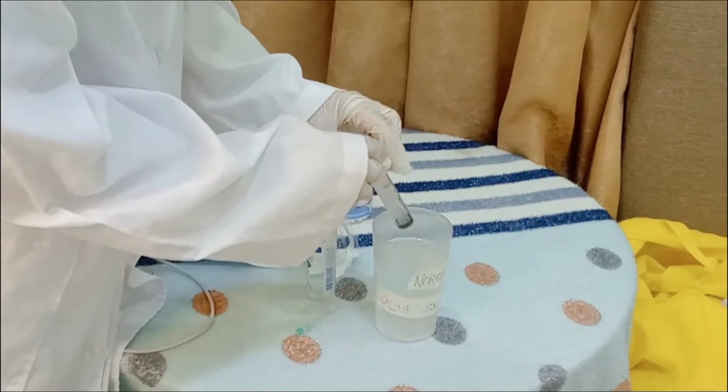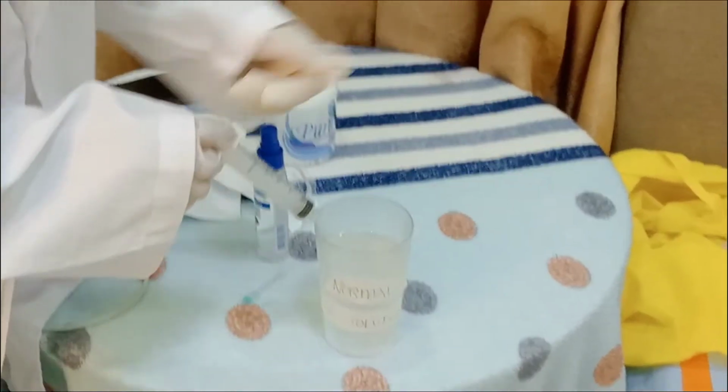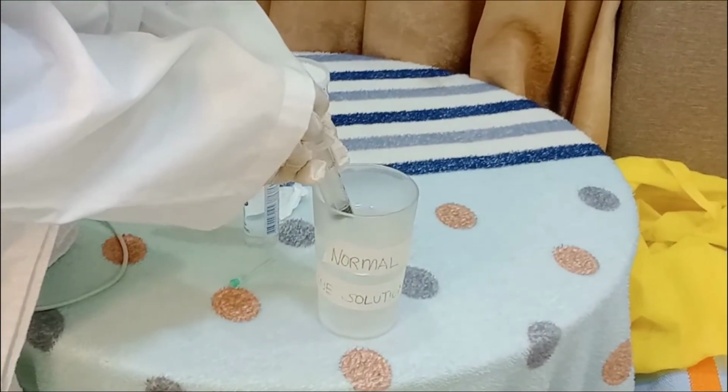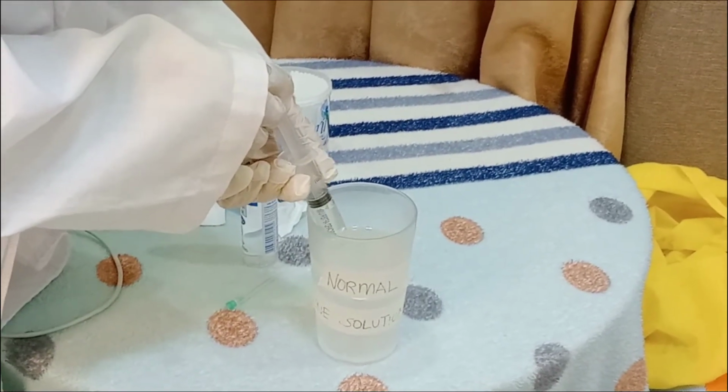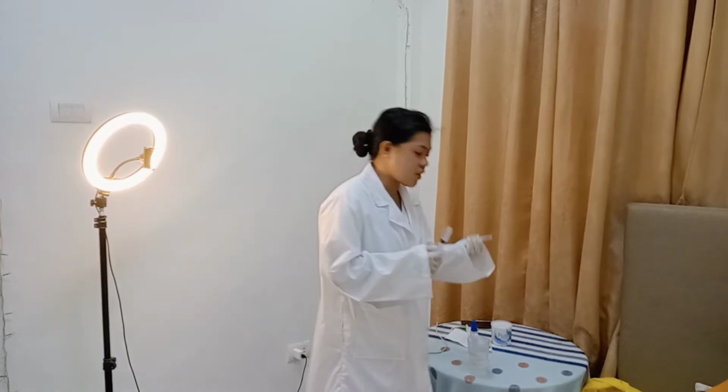This is to fill the syringe with a normal saline solution, as per the doctor's order. Next is to attach a 19-gauge angiocatheter. This will provide approximately 15 psi of pressure used to irrigate the wound of our patient. Assuming that this is the angiocatheter, since we don't have any at all, we just have to assume.